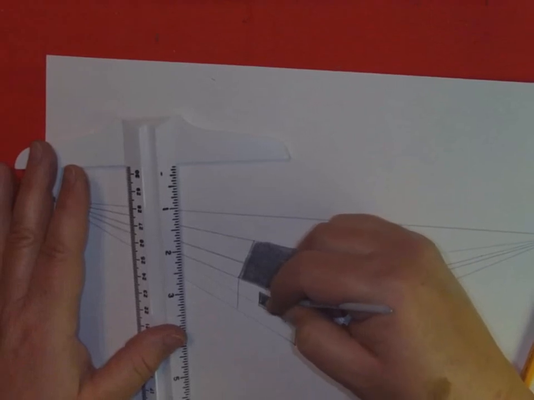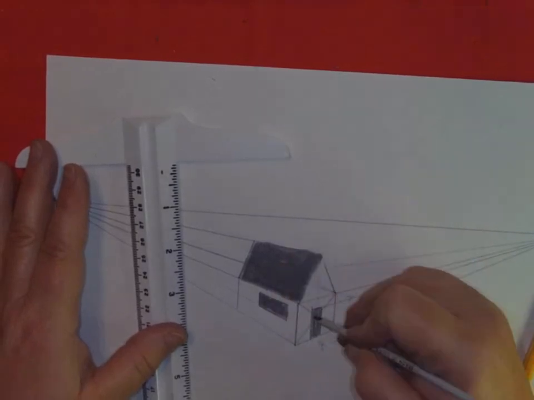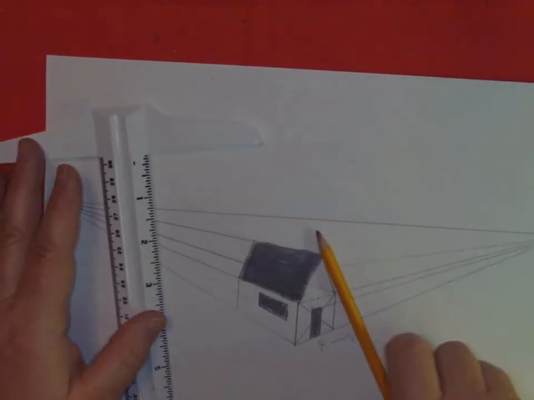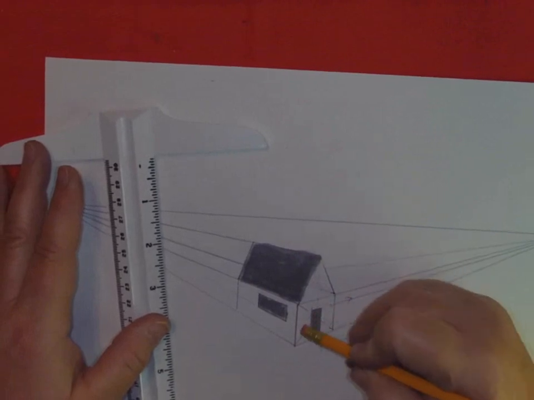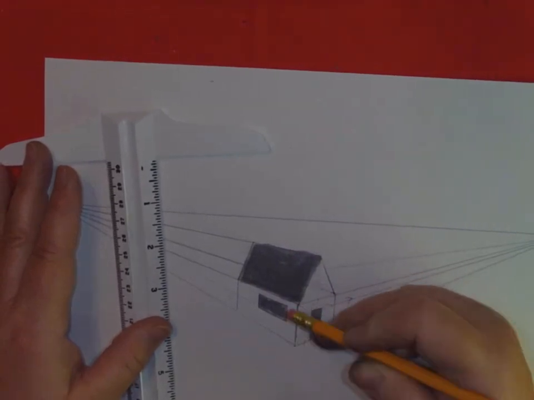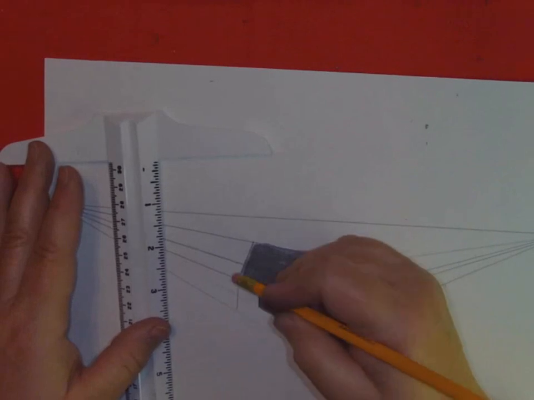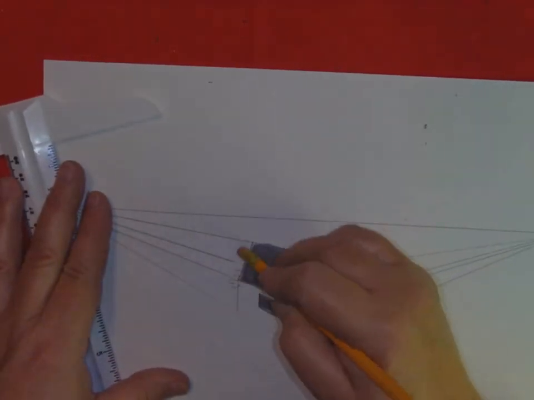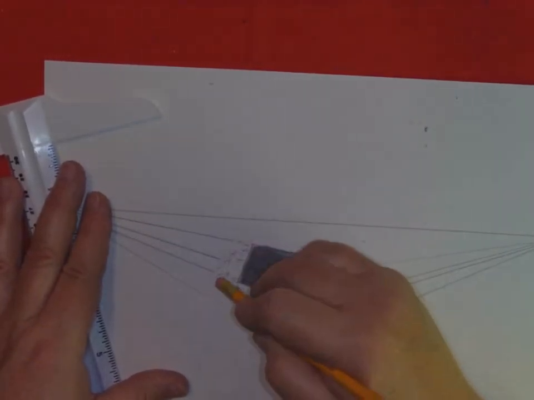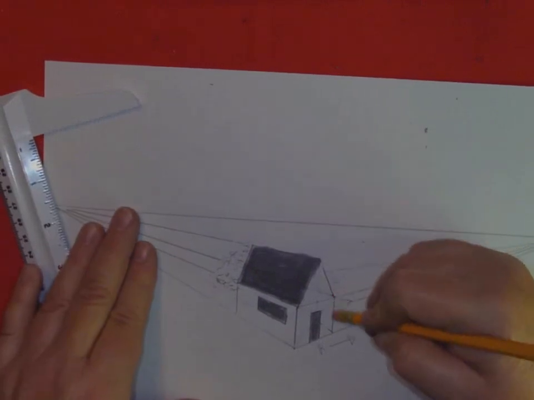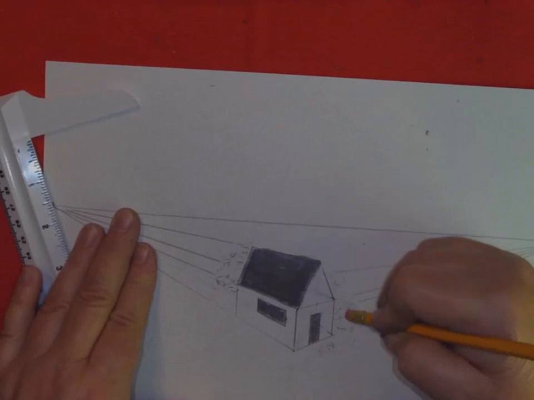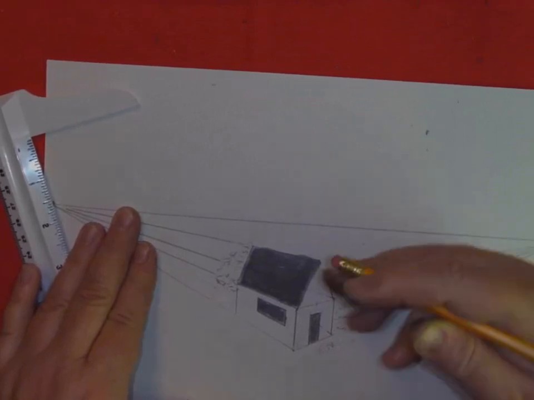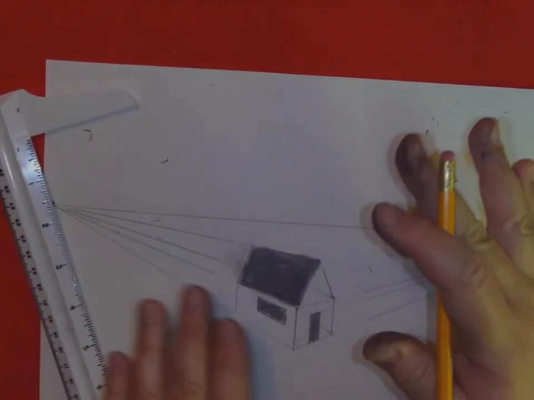Okay, so at this point, if you feel confident, you should turn off the video and try this on your own. I'm going to clean up my lines while I'm talking to you, and if you think you can do it, you should try it. If you don't, then I'm going to clean this up and show you how to do it. So we're going to do one on the horizon line that crosses it a little bit, and one above.